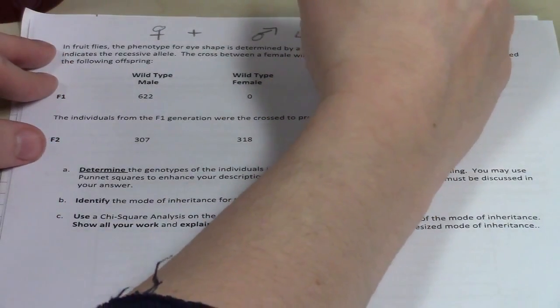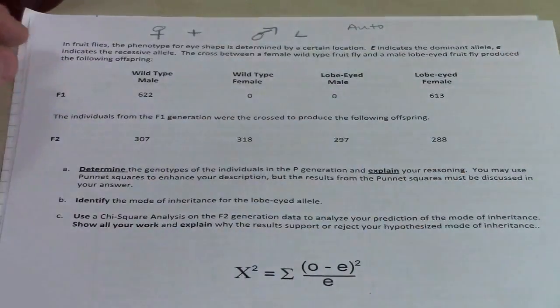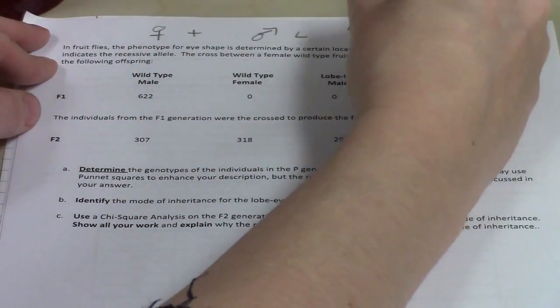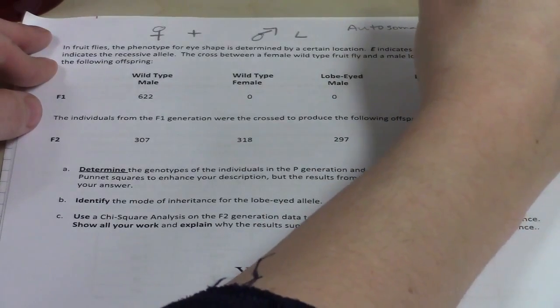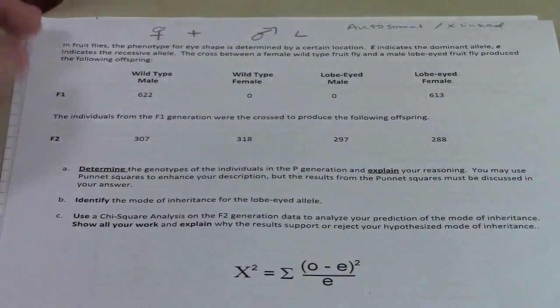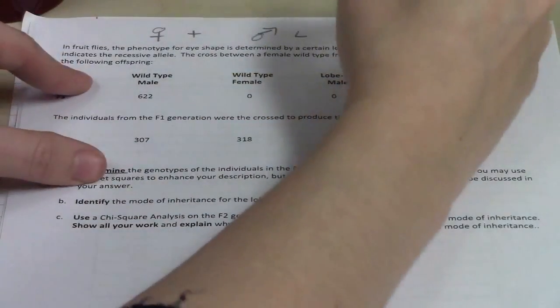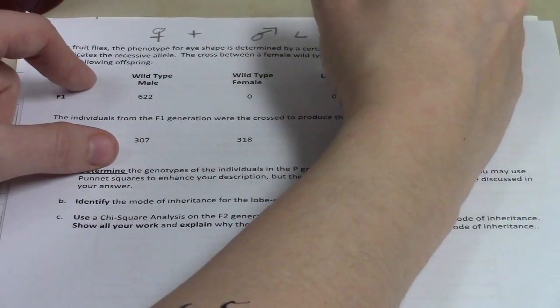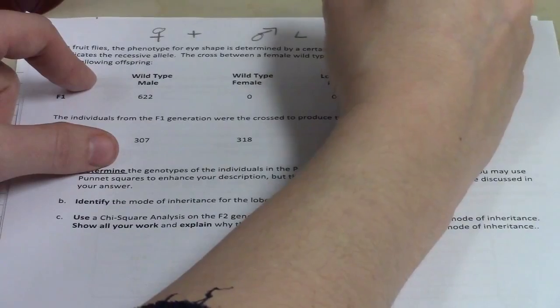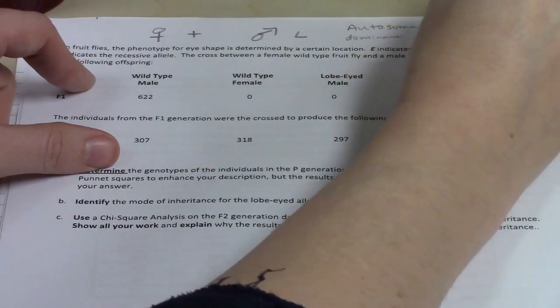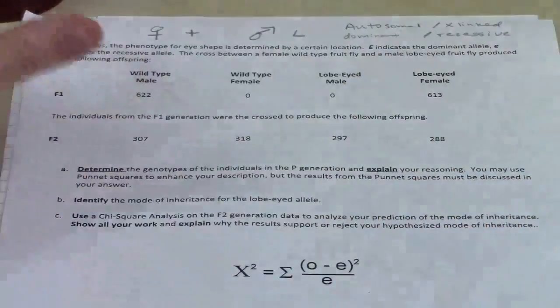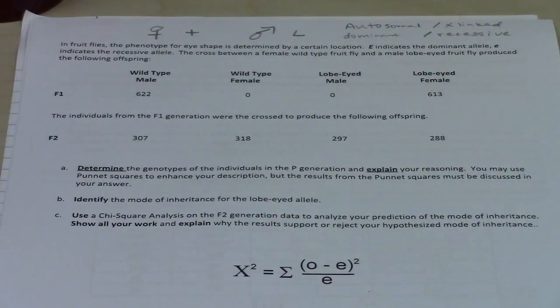Right? So the big question we're trying to figure out is, is our mode of inheritance autosomal or X-linked? So which one of those it is? And then once we figured that out, is it dominant or recessive? Alright, so we're trying to figure out what combination of those two things is true for lobe eyes.